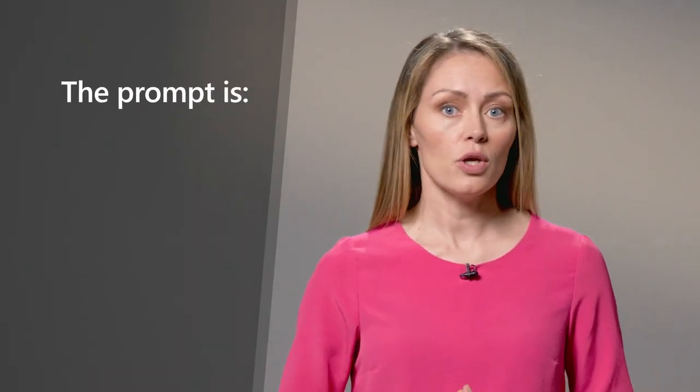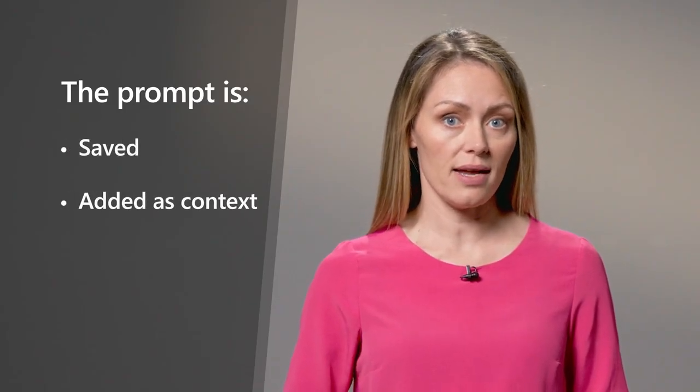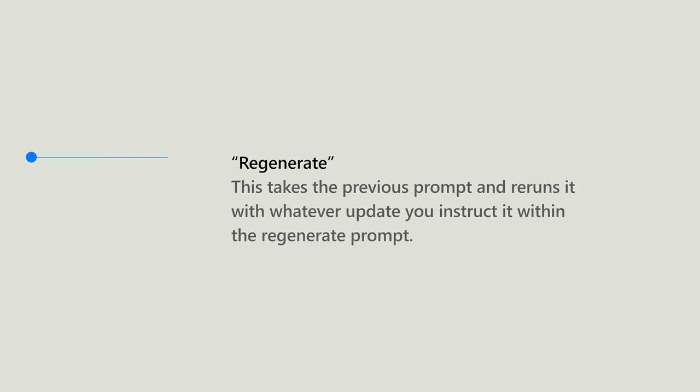When you do this, your previous prompt is saved and it's added as context to your next query. This is done to aid Microsoft Copilot in Bing in identifying what you require. Finally, you can change your prompt with the keyword regenerate. This takes the previous prompt and reruns it with whatever update you instructed within the regenerate prompt.